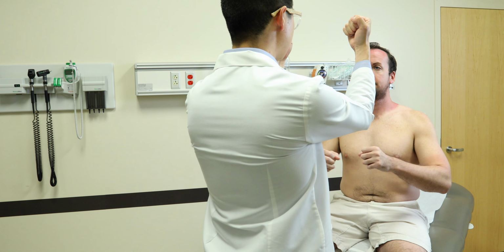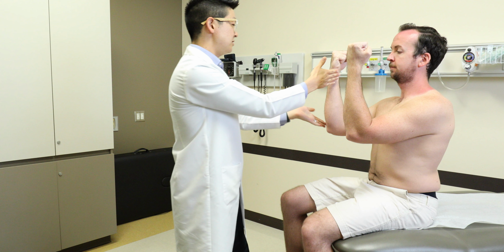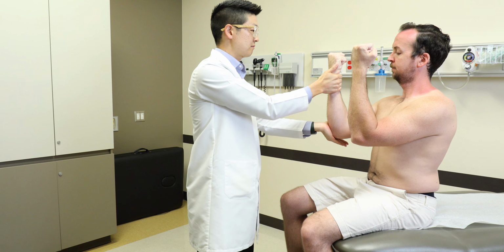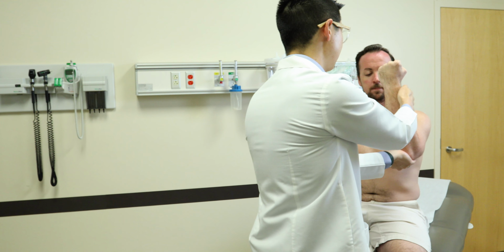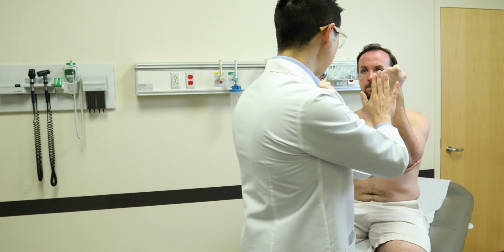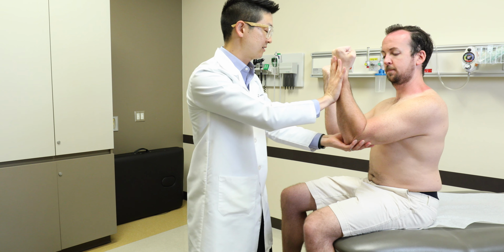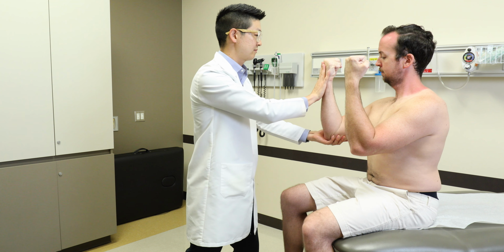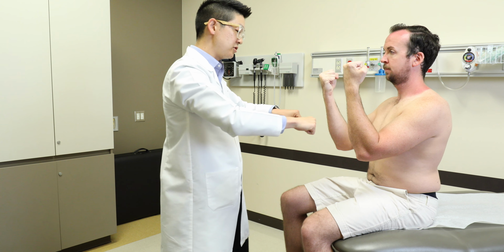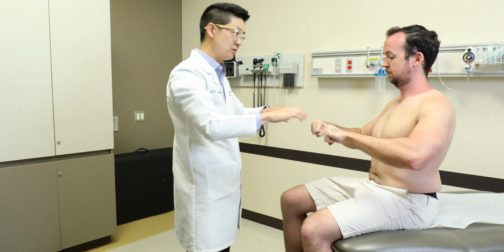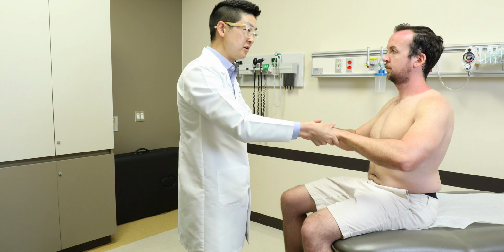Perfect. Now hold your arms in front of you like this, and don't let me pull your arms. Now try to push against my hand. Great. Next, I'd like you to hold your wrists in front of you like this, hold them strong, and don't let me bend your wrists.